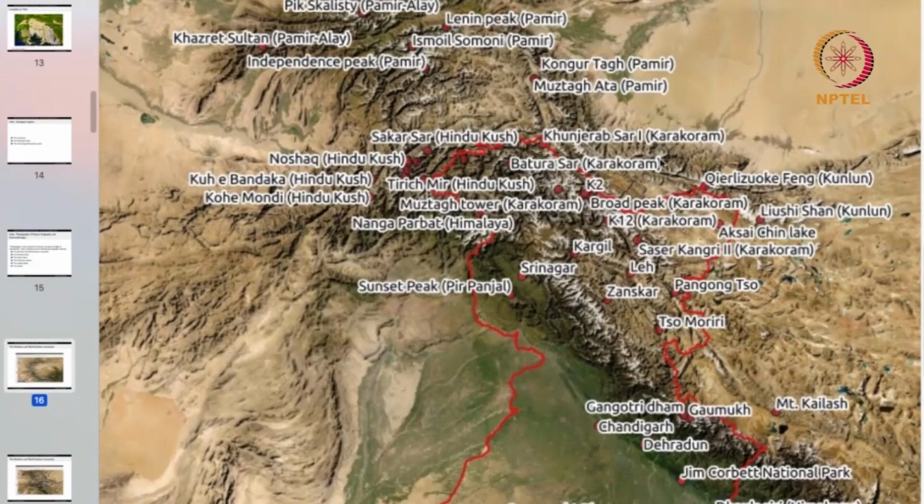Now on this side we have the Karakorams. So this is one peak, Kunjrep Sar 1, Batura Sar is Karakoram, Mustaq Tower is Karakoram, Broad Peak, K12, Sasir Kangri 2 and so on. So these are the Karakoram mountains. On this portion we have the Kunlun mountains with peaks such as Kwirlizuko Feng and Luishishan.